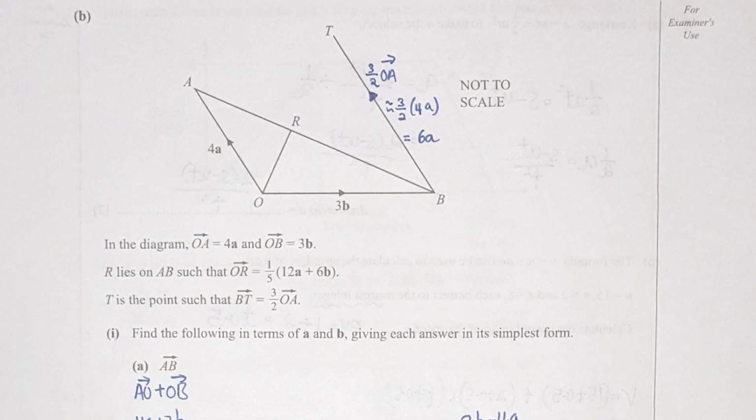Over at section B, there's only one thing that I filled up for the graph, which is the value of BT. So as mentioned, BT equals 3 over 2 of OA. So 3 over 2 times 4A equals 6. So BT's value is actually 6A.